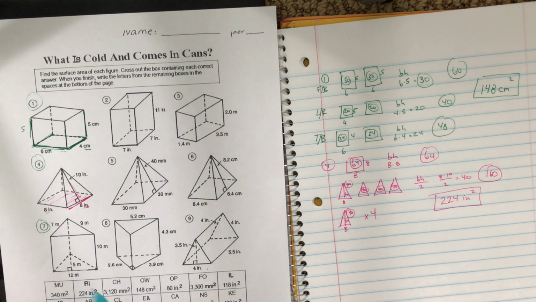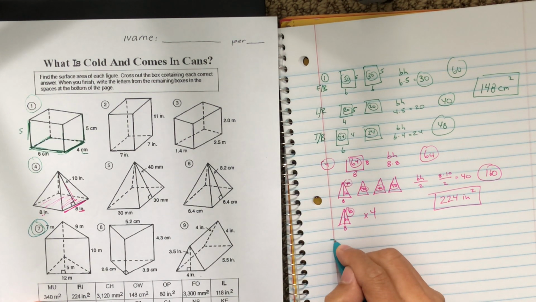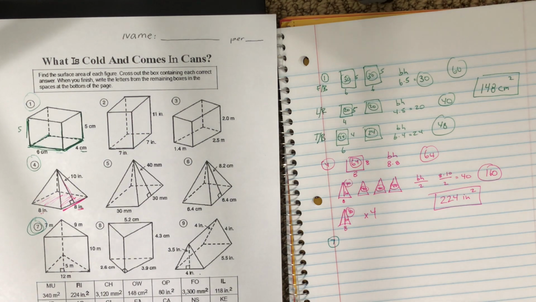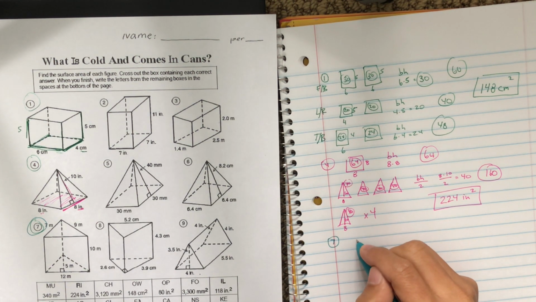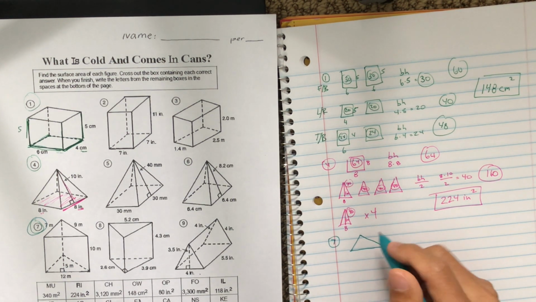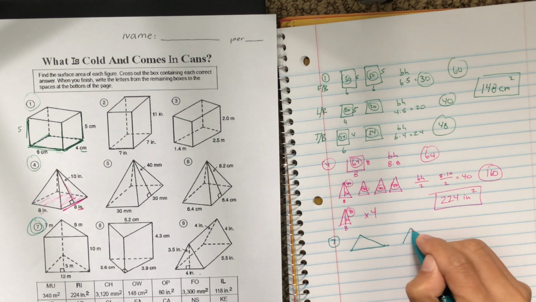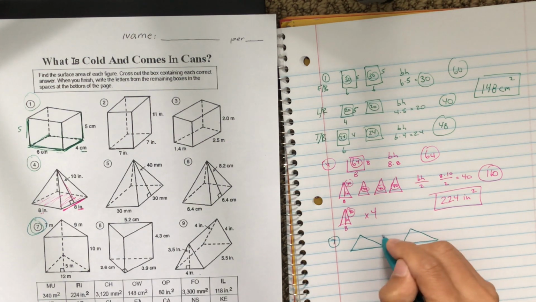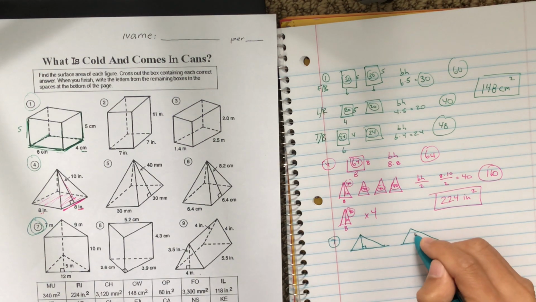Let's do the last one, number 7, which is a triangular prism. That means it has 2 bases, and the bases are triangles. So I'm gonna have these triangles. I can draw 2 of them, or in this case, let's just stay with it. You guys can just write triangle times 2 if you want, but I'm just gonna do the same thing so as not to confuse you guys.